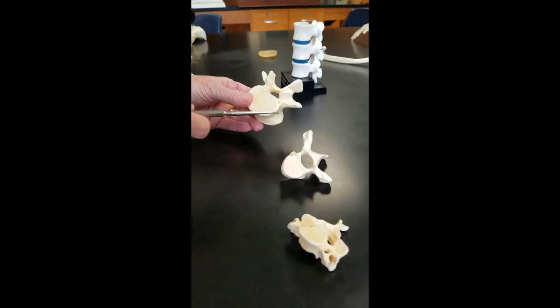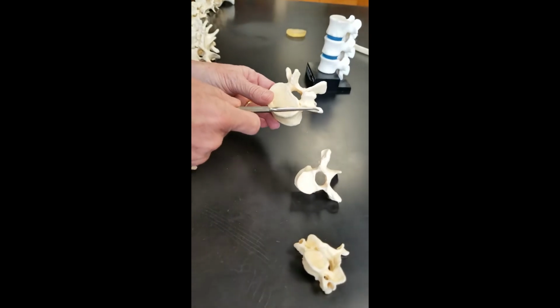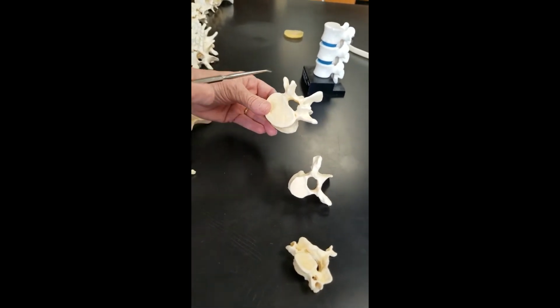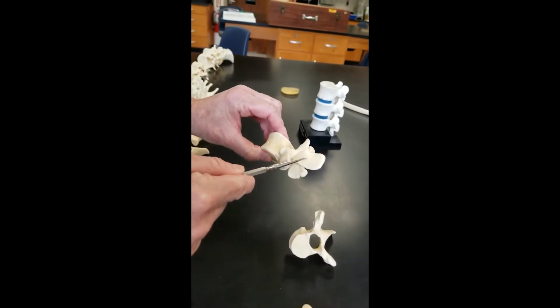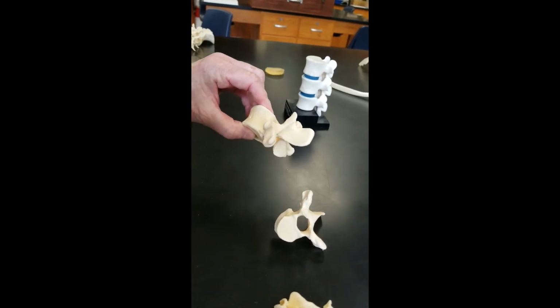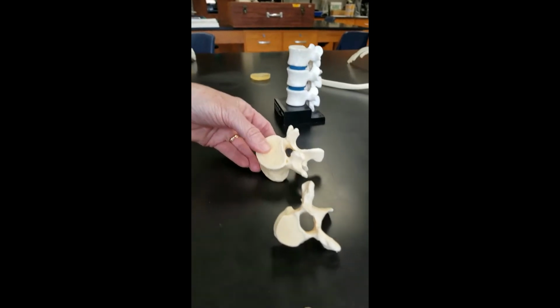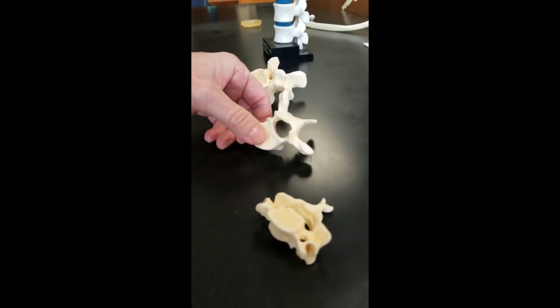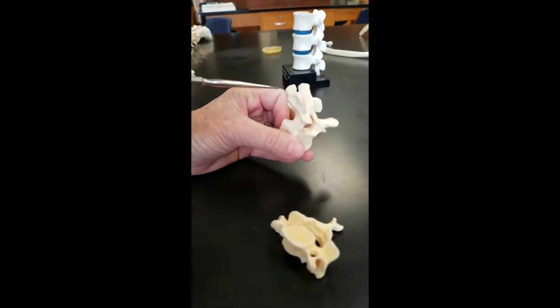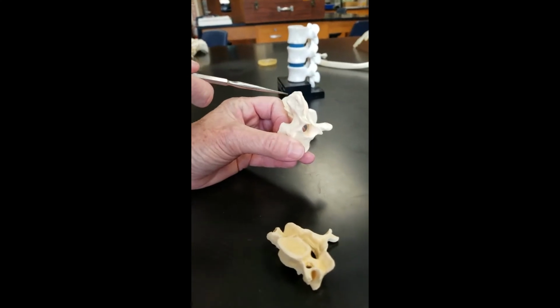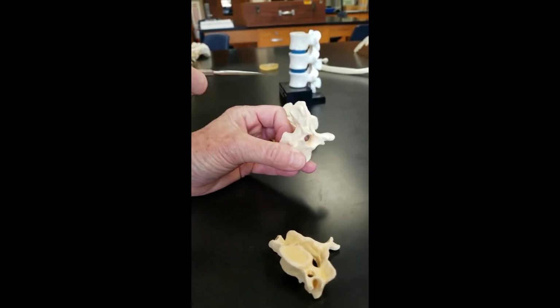The other thing is that its transverse processes are fairly straight, and its spinous process is pointing straight up and is what I call a little bit chubby. So that's lumbar, larger. The thoracic vertebra has a spinous process that will point downward. So it's not straight up, it's pointing downward.